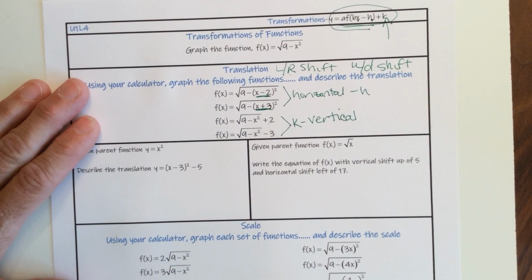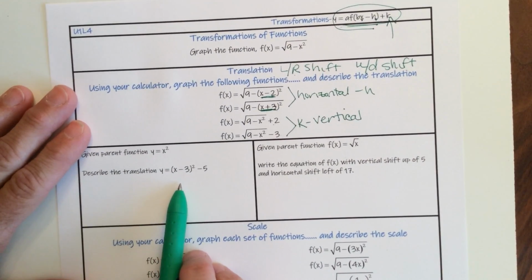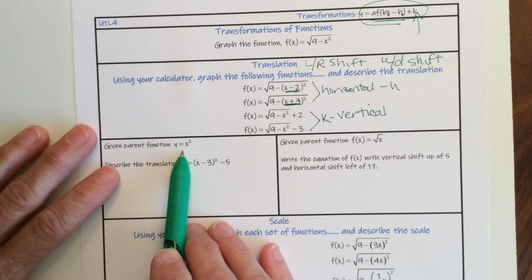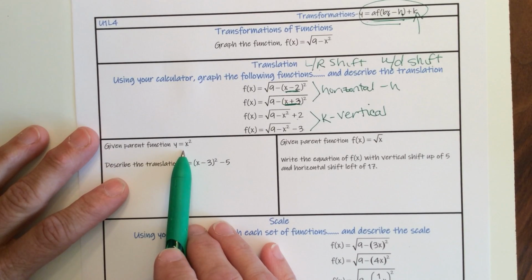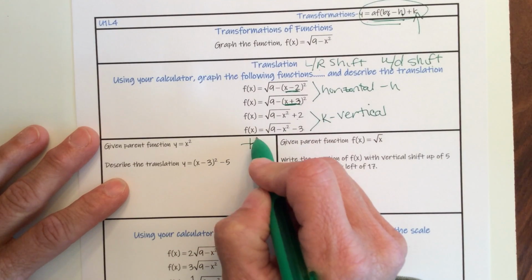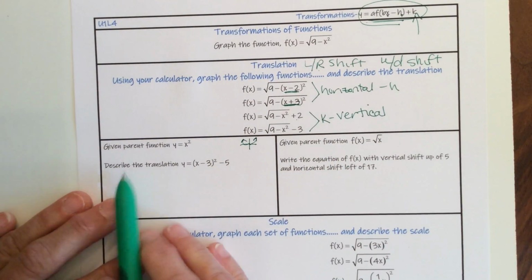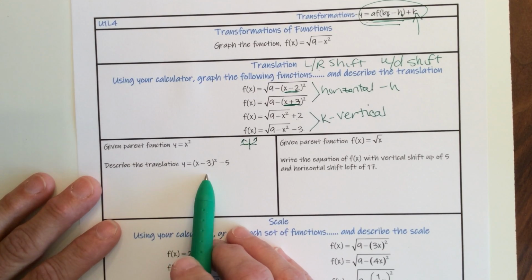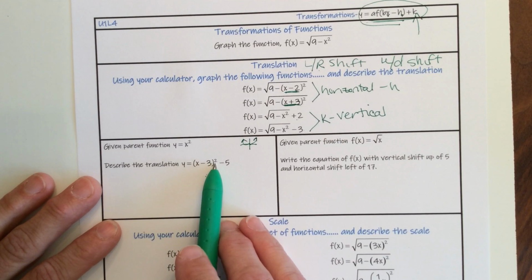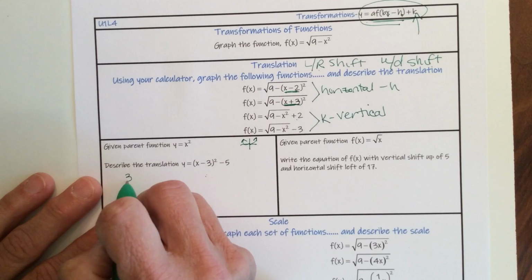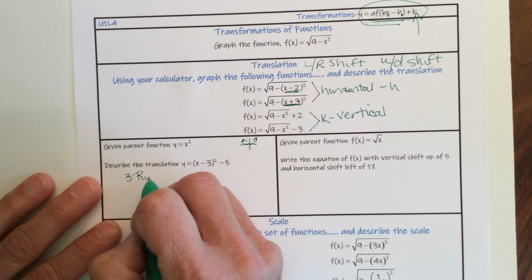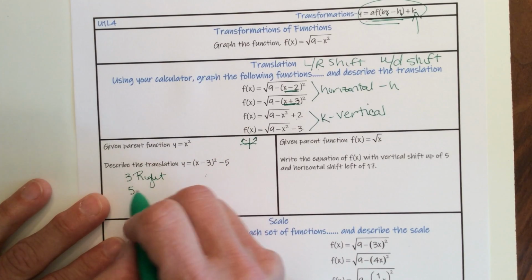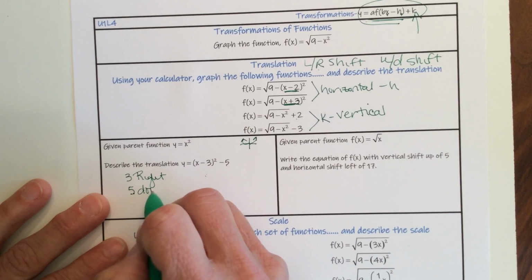Okay, so let's put this into practice. Let's take the parent function, which we should be familiar with, y equals x squared. Remember, that's the mom and daddy graph of a parabola. It opens up. All I want us to do is describe the translation of this function. So x minus 3 squared is going to shift the graph 3 units to the right, and the 5 is going to be shifting this graph 5 units down.